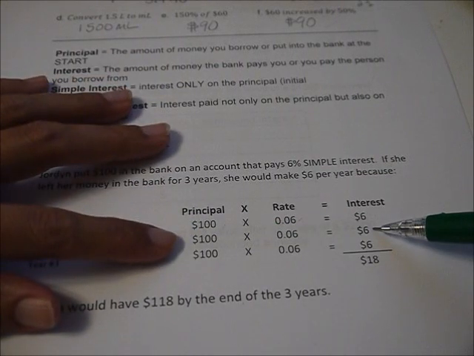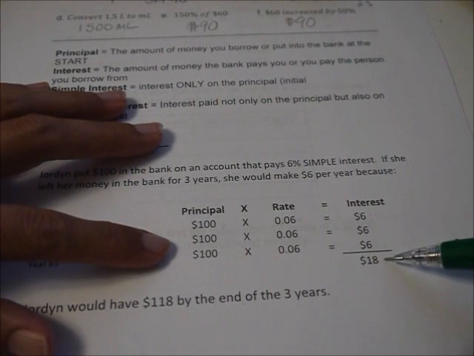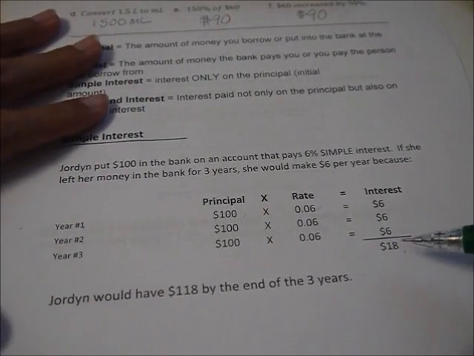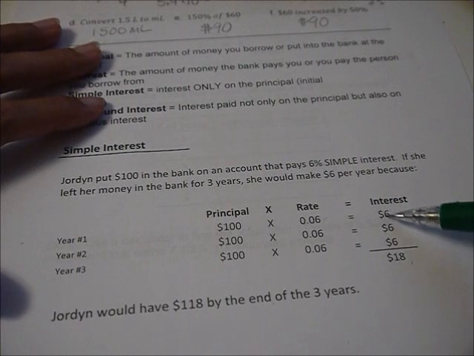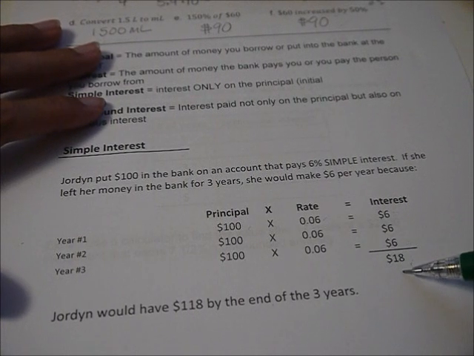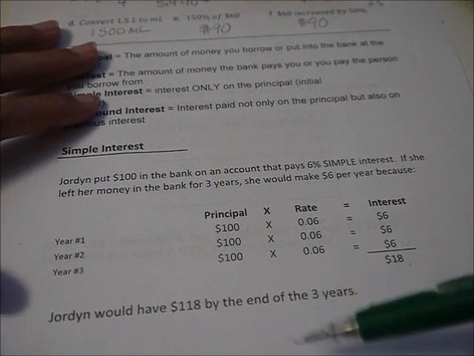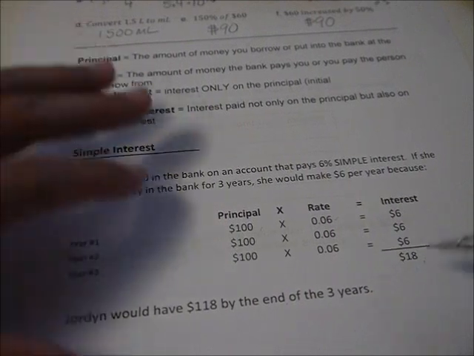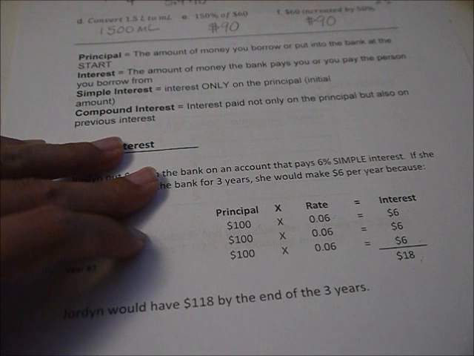Then she made another $6 the second year, $6 the third year. So after 3 years, she made 6 times 3 years. She made $18. So it's basically, and she started with 100, right? So altogether now, she made $18, and she originally started with 100 that was her own. So now she has 118 after 3 years.